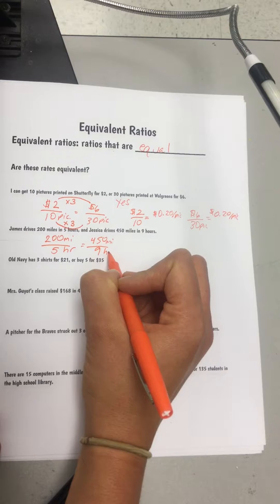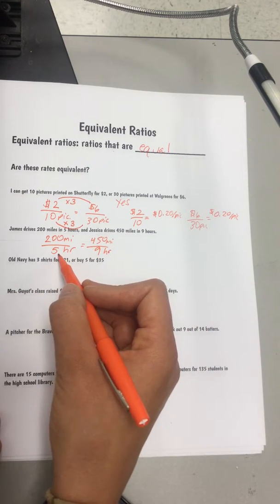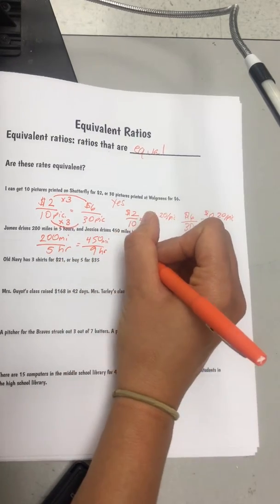We look to find a math fact, but here I can't seem to find anything I would multiply 5 by to get 9. So what I want to do is find the unit rate.